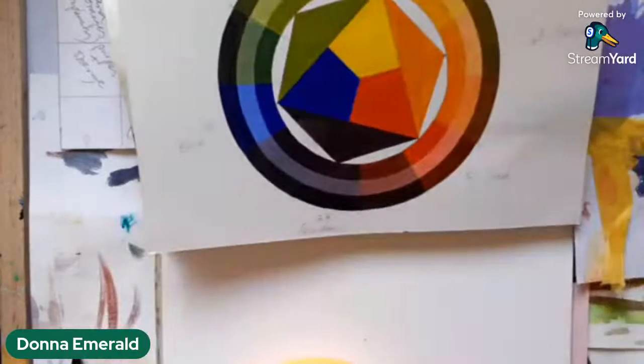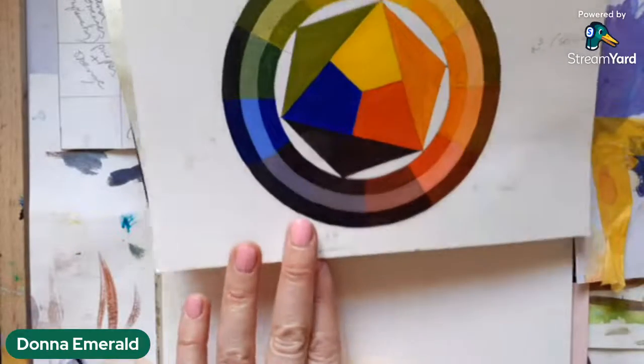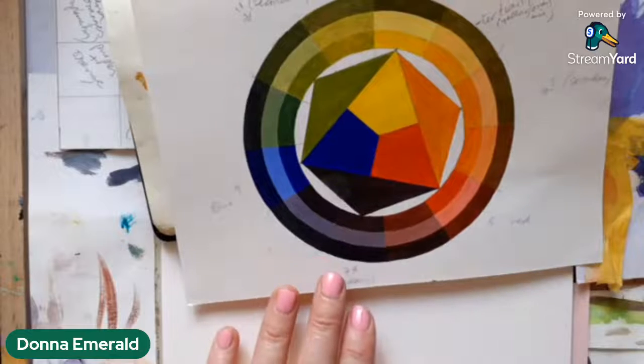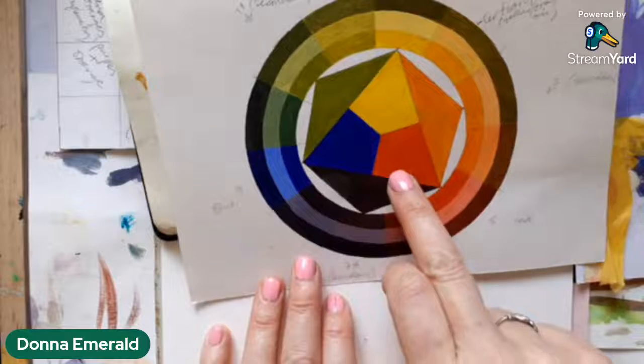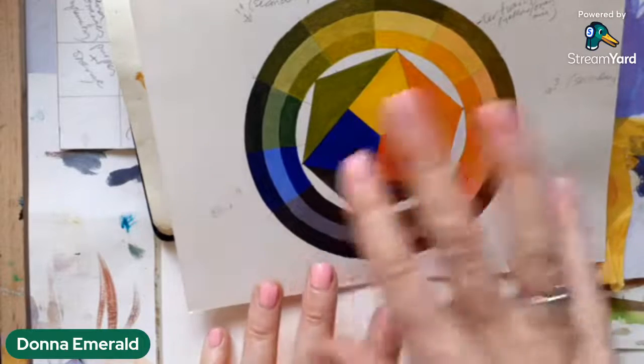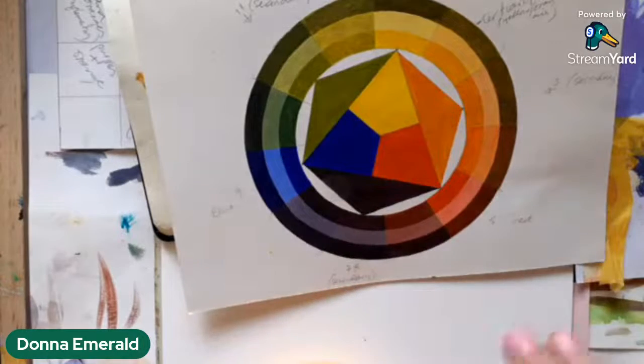Now you still can't get every single colour you need. There are going to be times when you're going to need really warm reds, or you're going to need a different green in your palette, or a lot of people have two yellows in their palette.